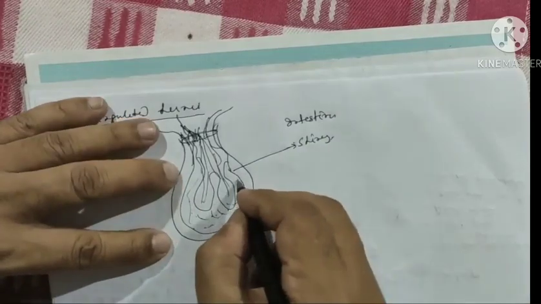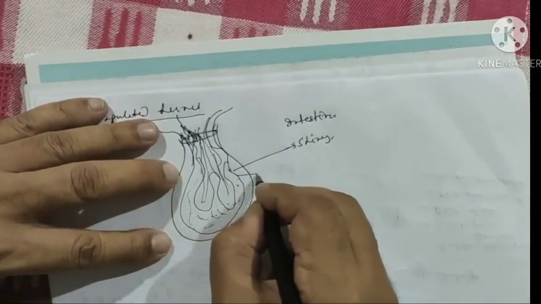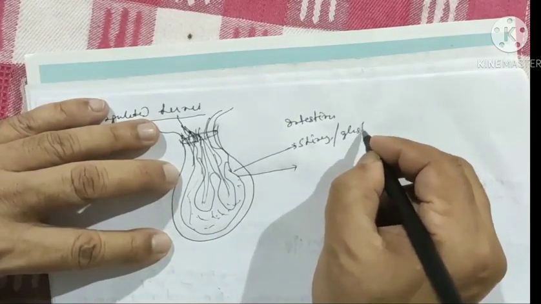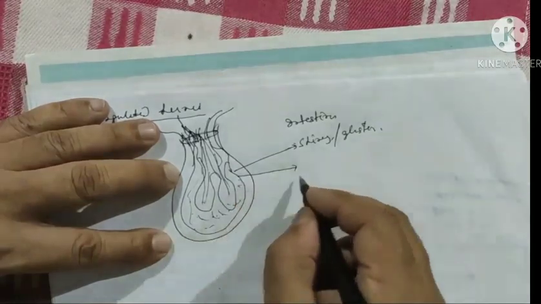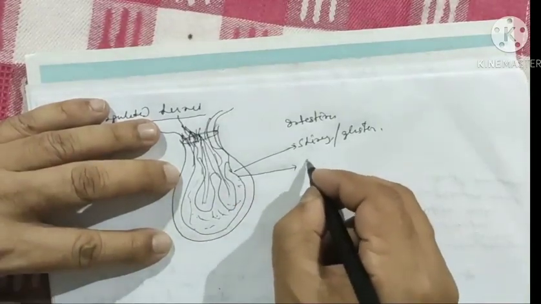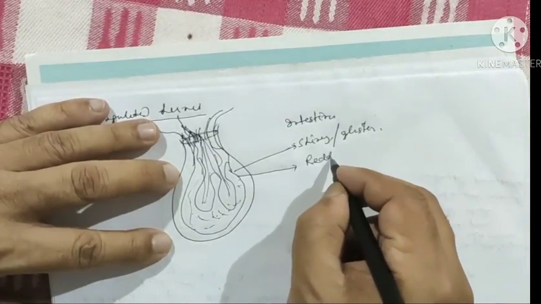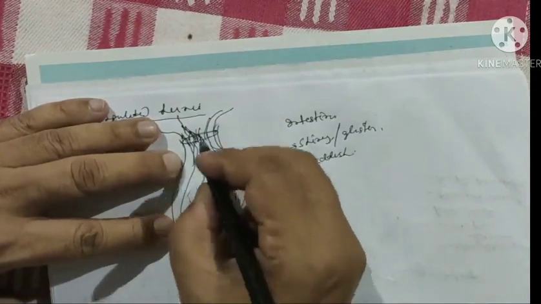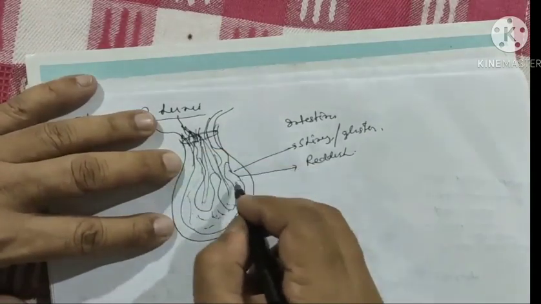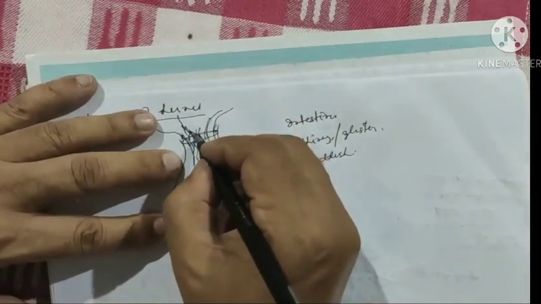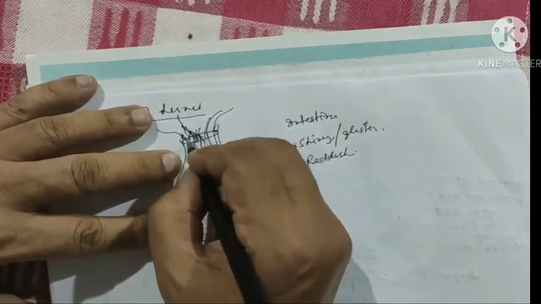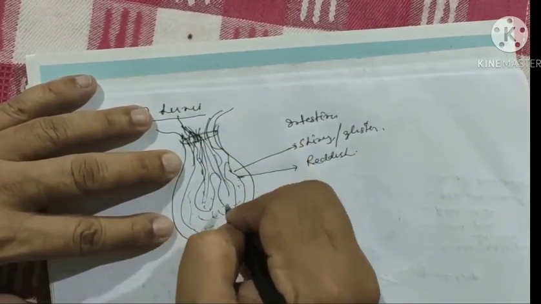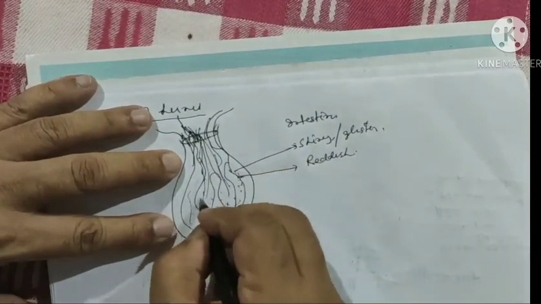So this shiny or glistening surface of the intestines becomes congested, and it becomes reddish in color. If you do not treat it in proper time, these congestions will increase. There will be blood congestion.